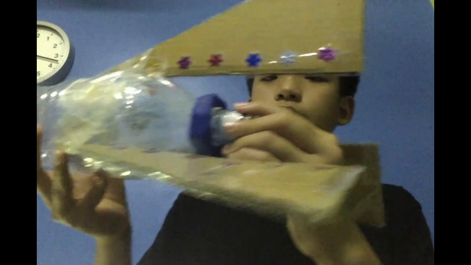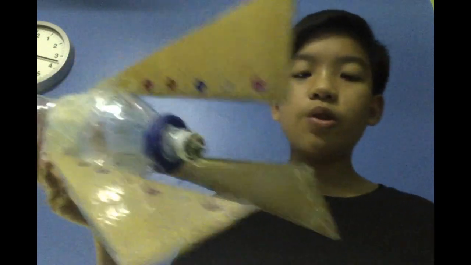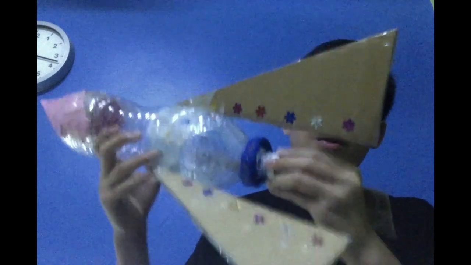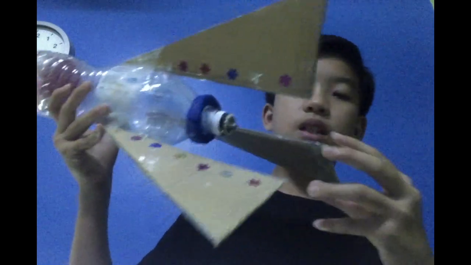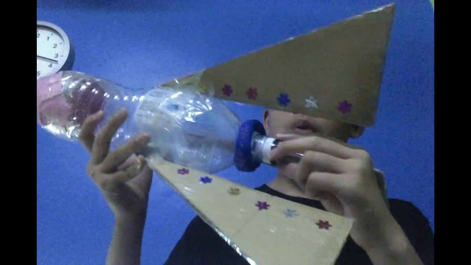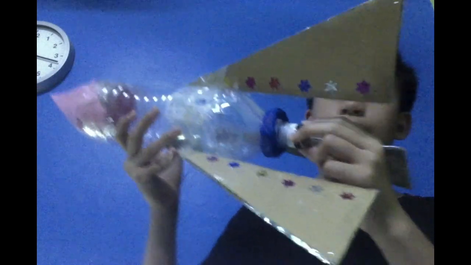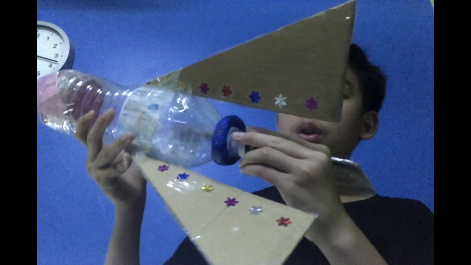How can we increase the acceleration of the rocket? We know that the water that bursts out will generate thrust force. More pressure means the water comes out more intensely, which means more thrust force is generated. One solution is we can reduce the amount of water.